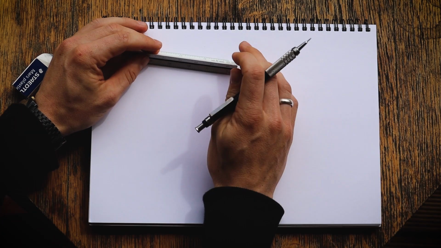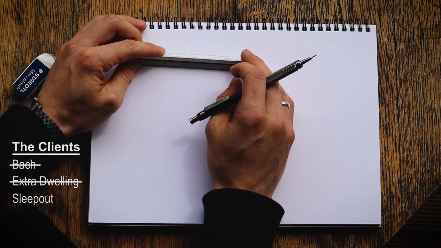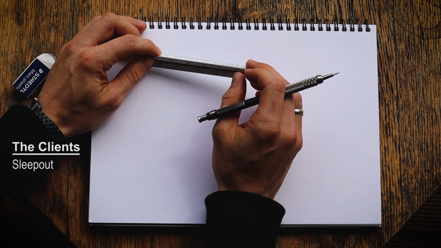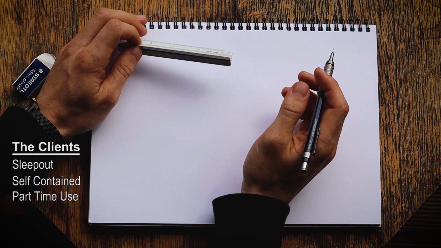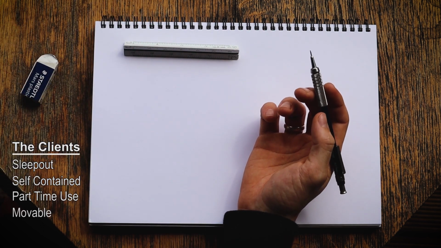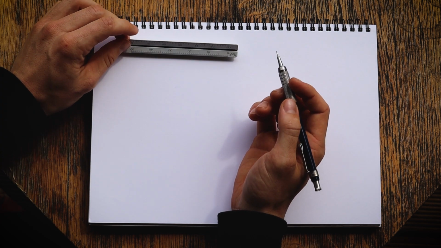Right, so let's do a wee design. Let's say someone wants a batch, or an extra dwelling, a sleep out. They're wanting a wee self-contained sleep out on their property. So it may not necessarily be for full-time use, but it could be for full-time use. And they want it to be movable so that they could one day turn it into a batch. Let's go with something like that.